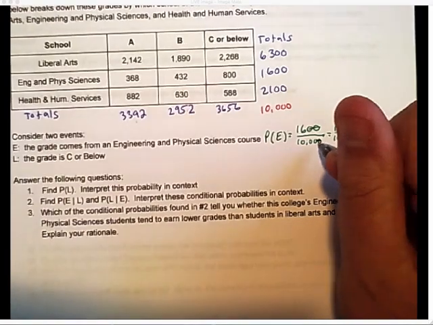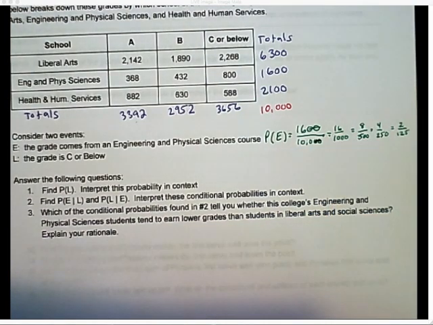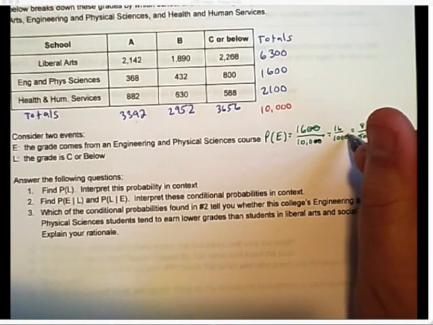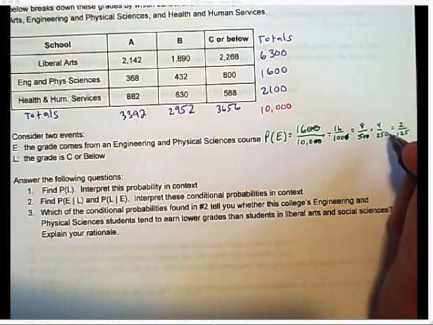Oh, whoops, I messed that up. All right, that actually becomes 16 out of 100, which would be 8 out of 50, which would be 4 out of 25. Sorry about that.